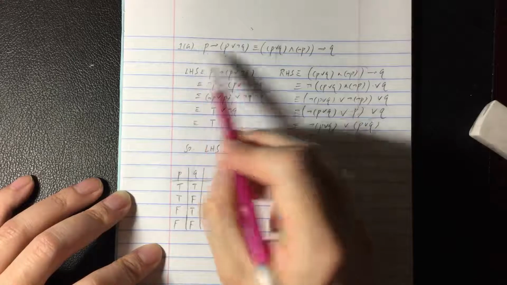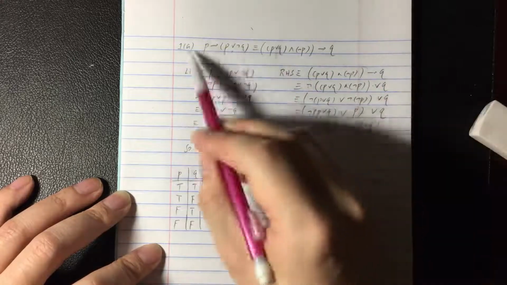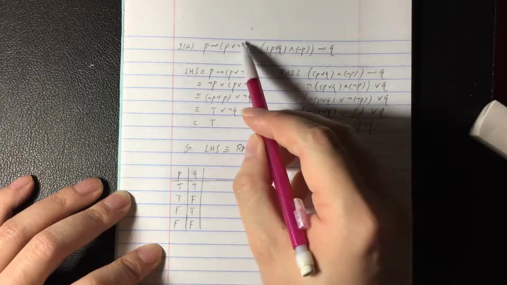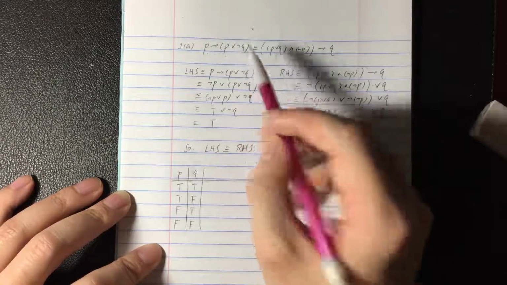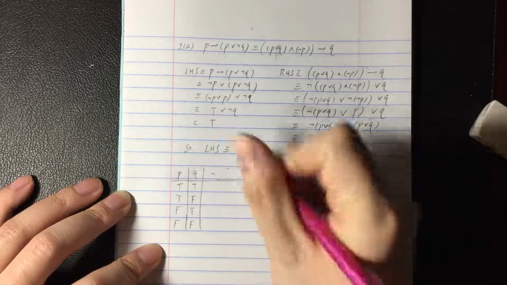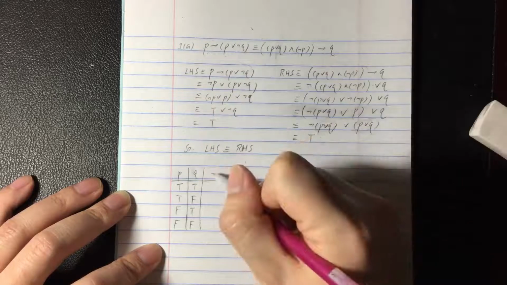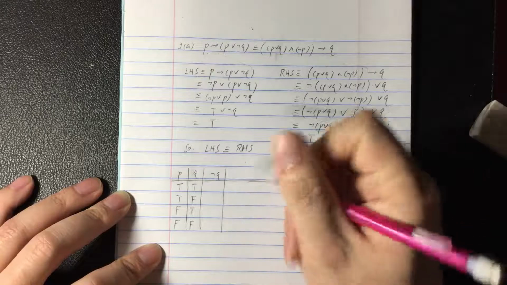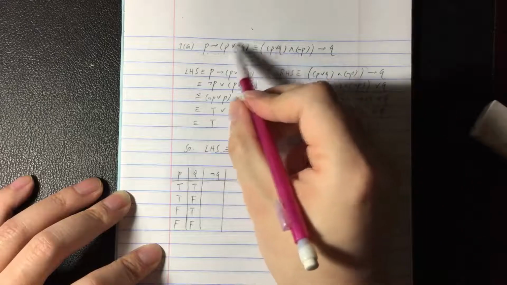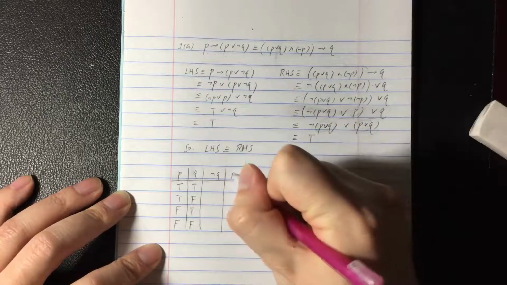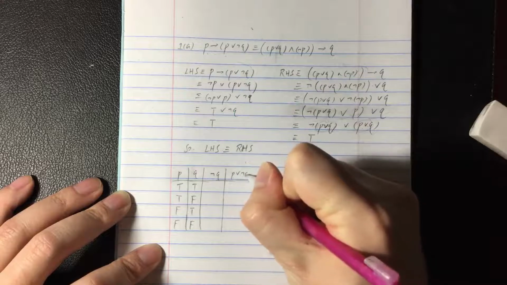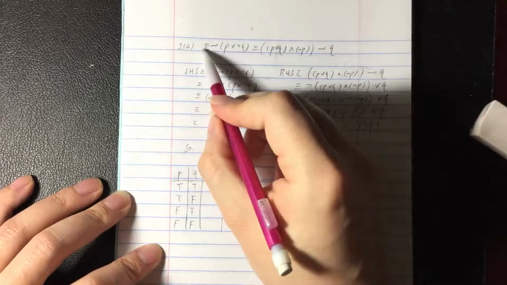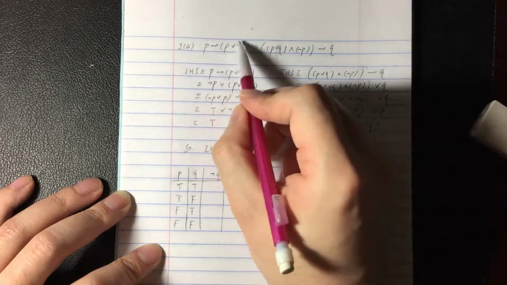Next, let's compute the first statement. In the first statement, we must do the premises first. And in the premises, we must compute not Q first. Then once I know not Q, I can compute P or not Q. Then once I compute P or not Q, I compute P implies P or not Q.